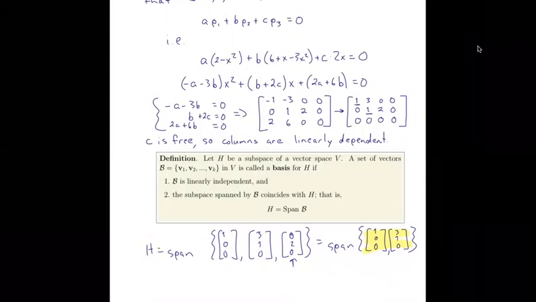Also, H is a set with at least one non-zero vector in it, which means that there is some subset of these vectors, which could be all of them, that is a basis for H. In this case, it's not all of them.